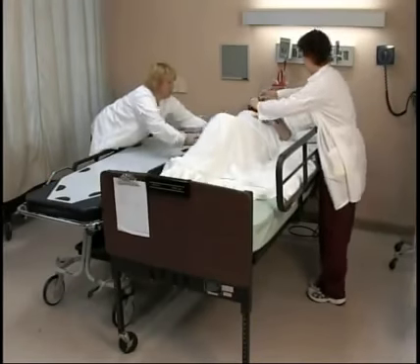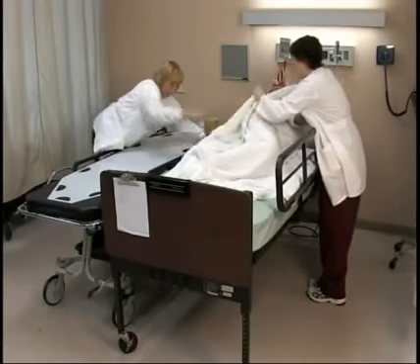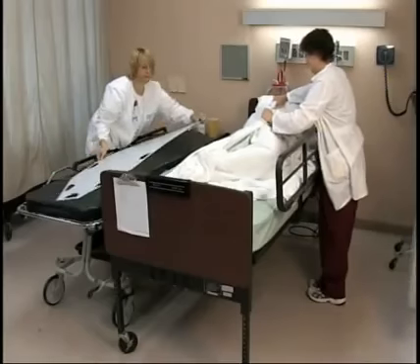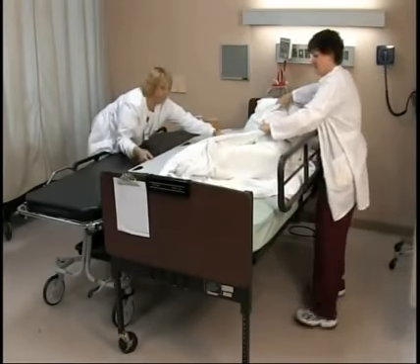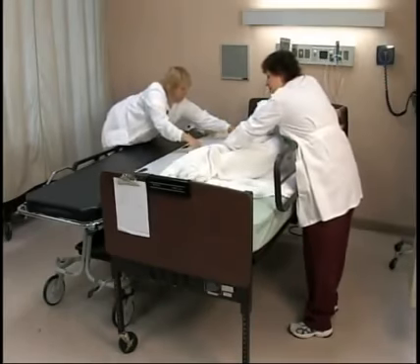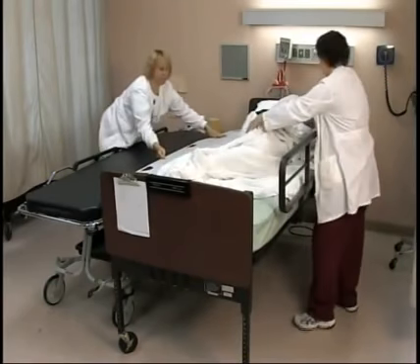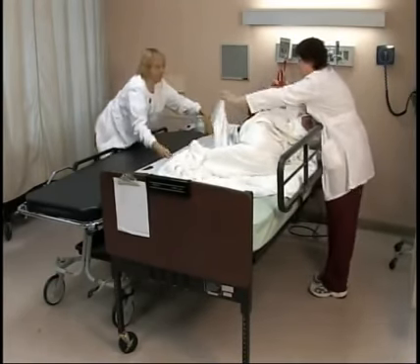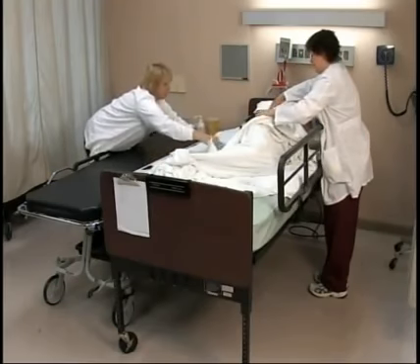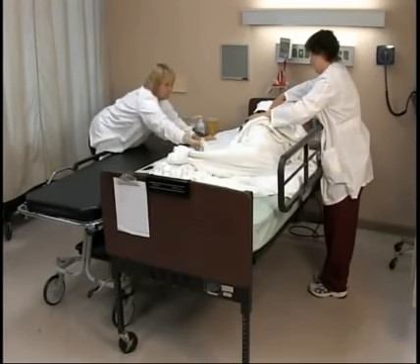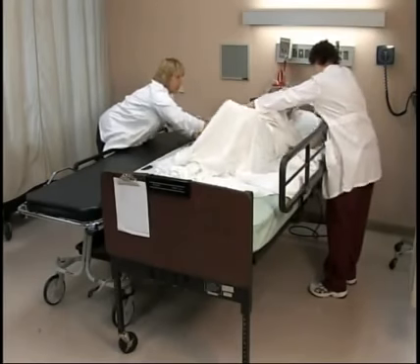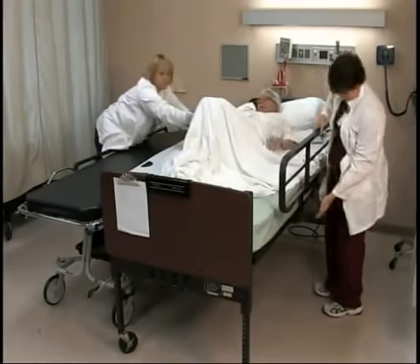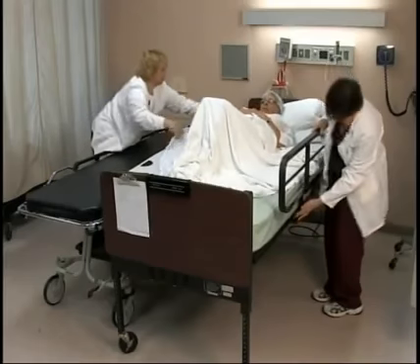Roll the patient away from you, keeping the opposite side rail up. Place the slide board under the patient and bottom sheet, making a bridge between the bed and the stretcher. Have the patient roll back and position them on the sheet. And put the other side rail down.